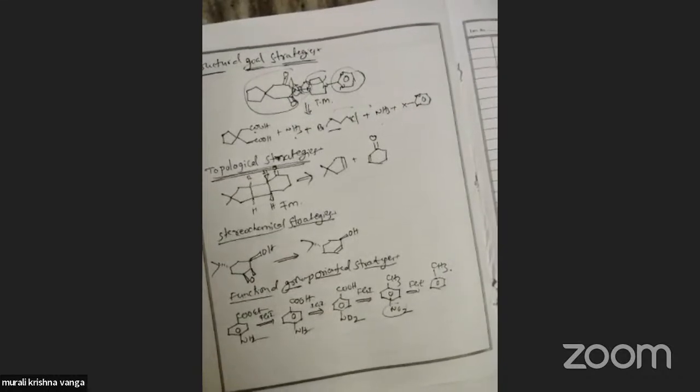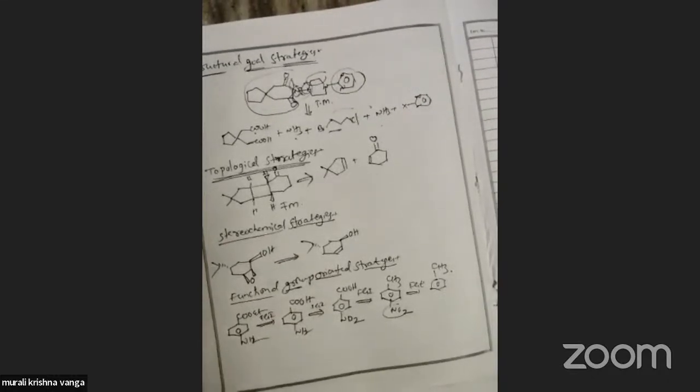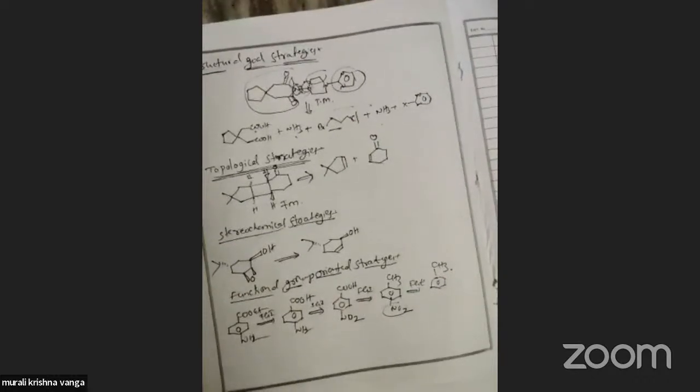So how does the synthesis go? Toluene undergoes nitration, and nitrotoluene is formed. This nitrotoluene undergoes oxidation with KMnO4, and the CH3 of toluene is converted to carboxylic acid. Next is reduction with Raney nickel and hydrogen, where the nitro group is reduced to amine, and the carboxylic acid is converted into ester in the presence of ethanol and HCl. So this is a functional group oriented strategy.